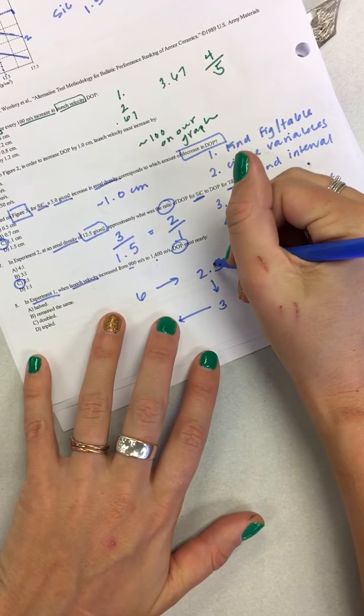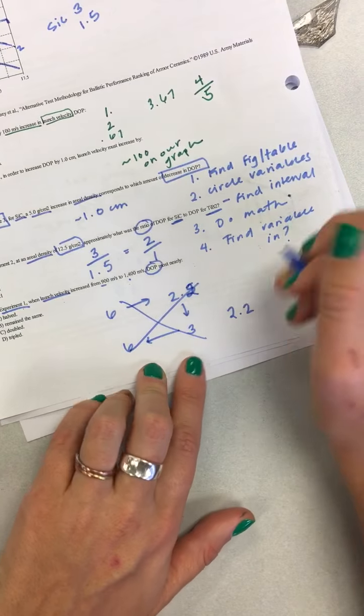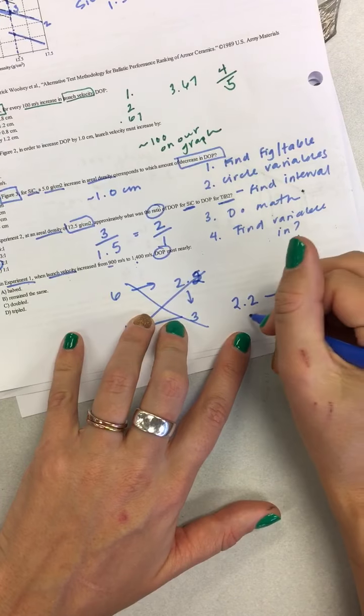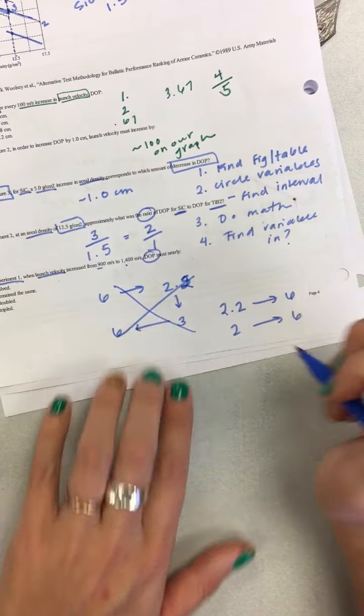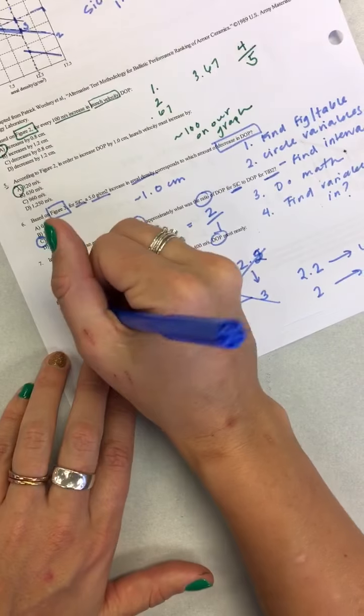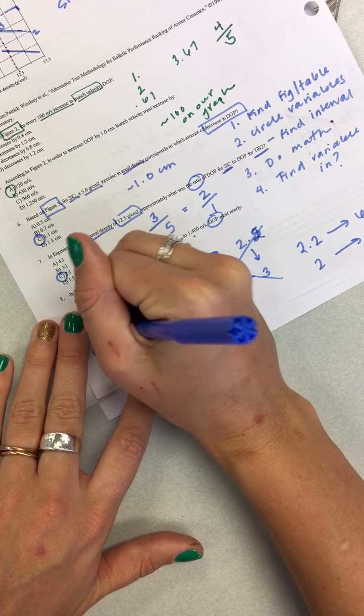So if I went from 2.2 all the way up to 6, I'm going to actually round down. So that would be tripled. But then your distractor is doubled. So C is the distractor.